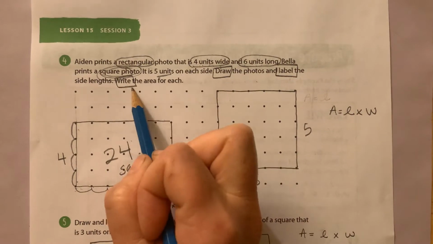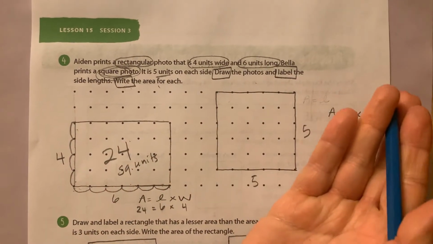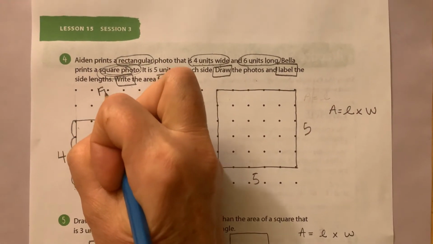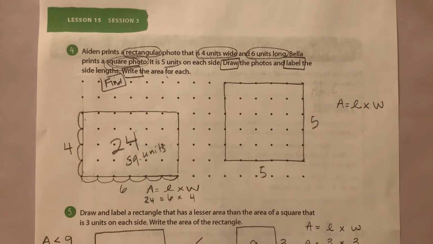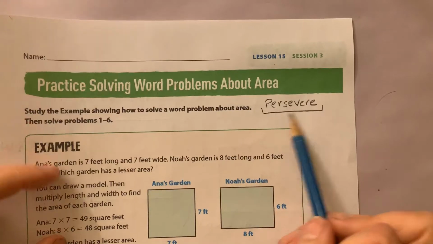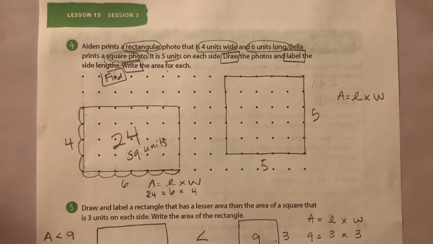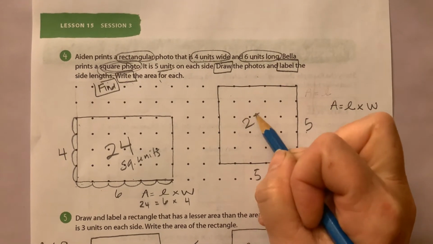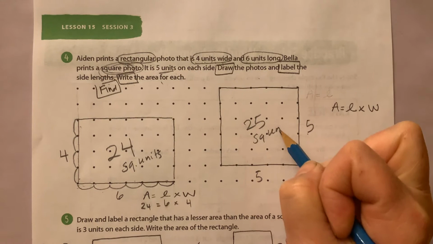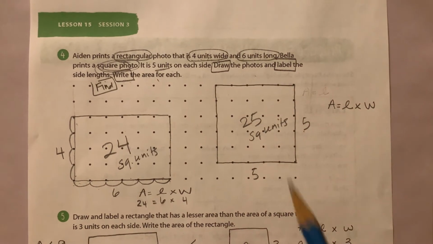And in there, in order to write the area, what do we need to do? We actually have to find it first. So we had to do 4 things to solve this problem. I'm going back to that word. Remember, persevere? You really had to persevere on this because there were 4 things you had to do. So 5 times 5 is 25 square units. So have I done all 4 things?